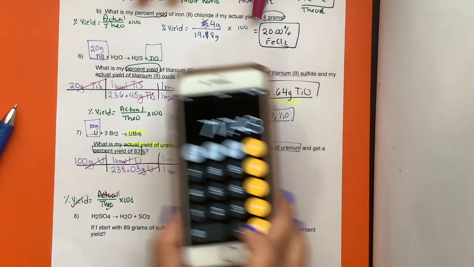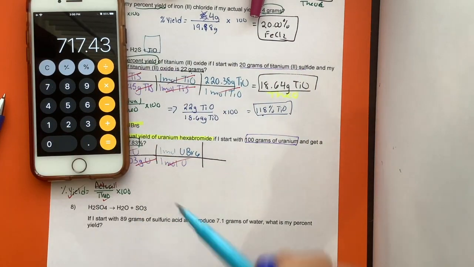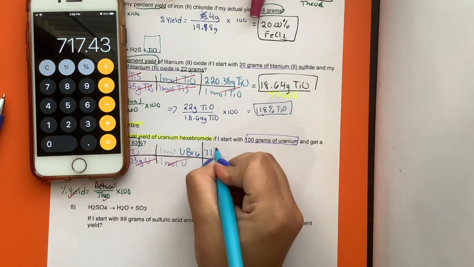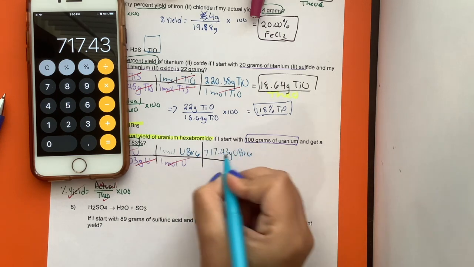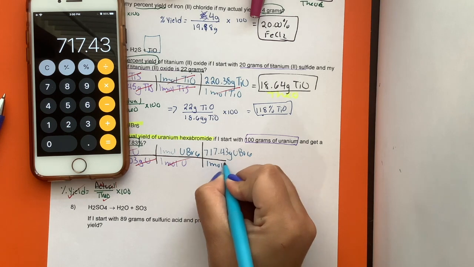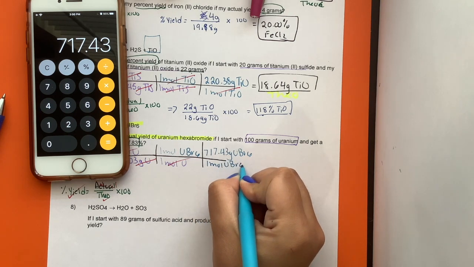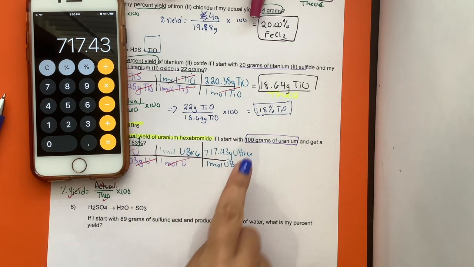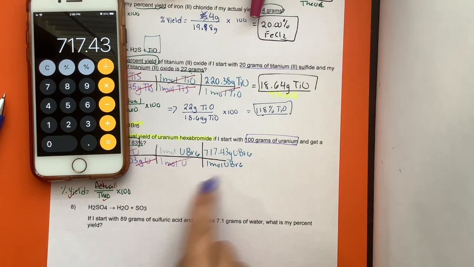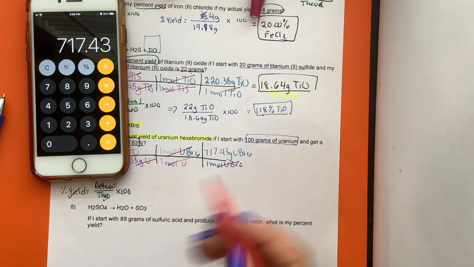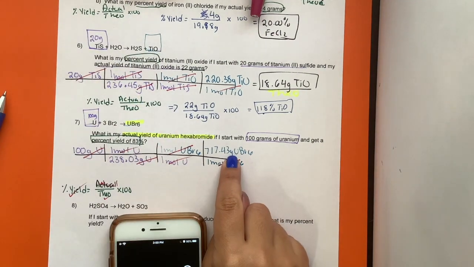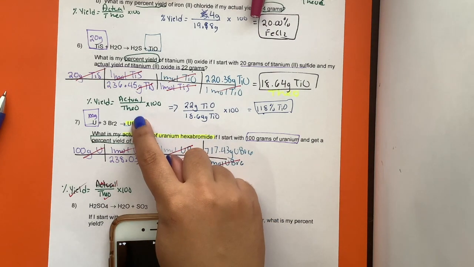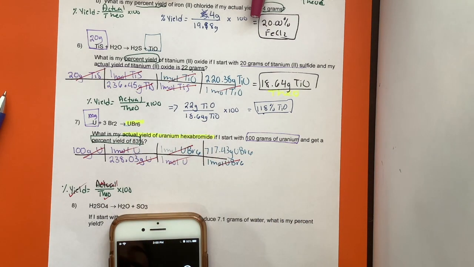That gives me a mass of 717.43 grams of UBr6 for every 1 mole of UBr6. The reason I put the number on top is because I wanted moles on the bottom, so the moles and moles cancel each other out. Now the only unit left uncrossed is grams of UBr6, which is what I wanted to figure out.